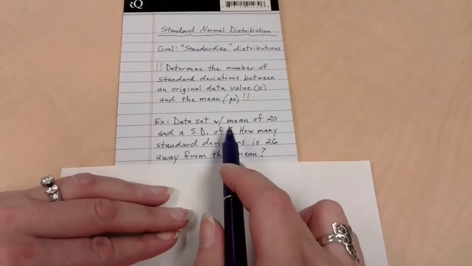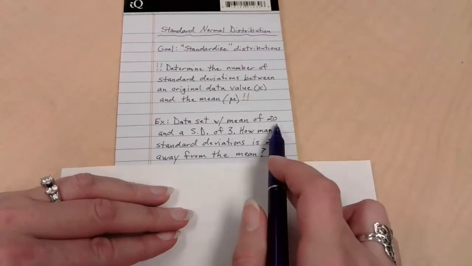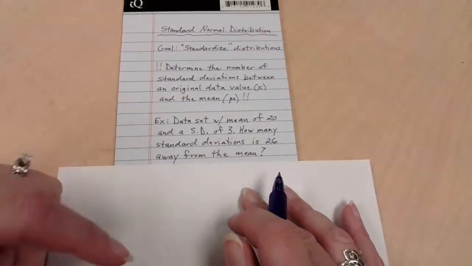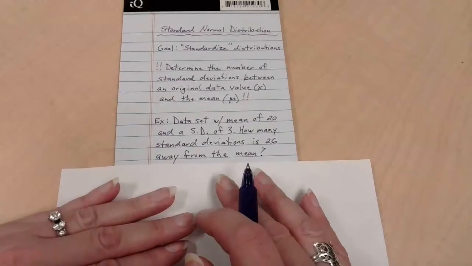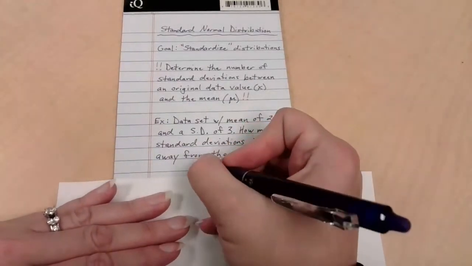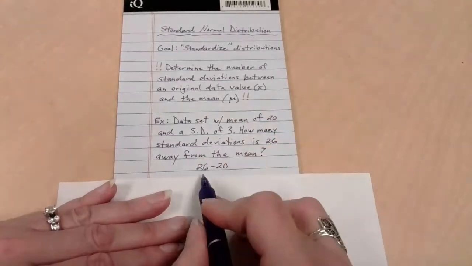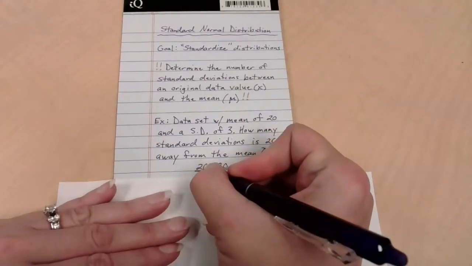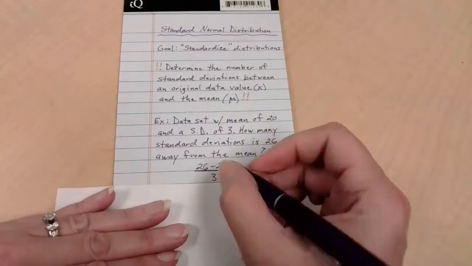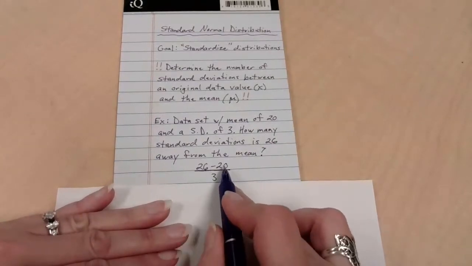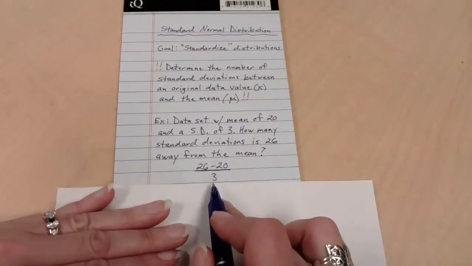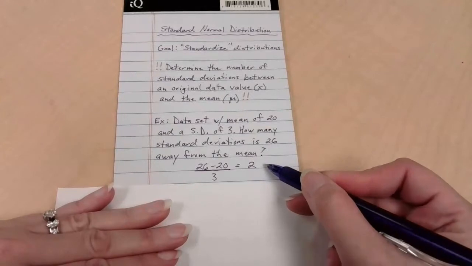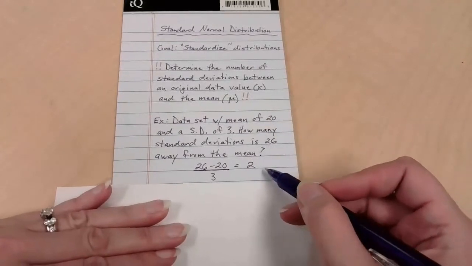Well, okay, so a standard deviation is 3. So how many 3s are between 20 and 26? We can do this, right? You're probably already going 2 in your brain and you've got this, but think about what your brain's got to do to process that. You are saying, okay, let's take the 26, subtract the 20, and find out what the difference is between these two, which is 6. And then if we divide it by our standard deviation of 3, we're saying how many 3s fit in this distance. So 26 minus 20 is 6, divided by 3 is 2. That means that the number 26 is 2 standard deviations away from 20. It's 2 standard deviations away from the mean.